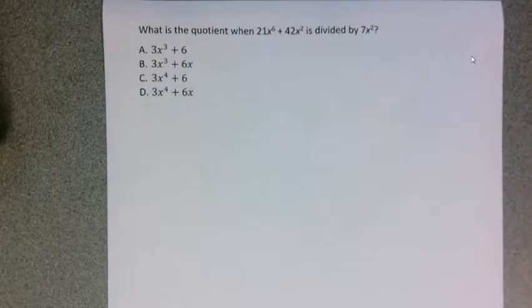On the screen, we see a typical GED practice problem in which I am asked to find the quotient when the algebraic expression 21x to the 6th power plus 42 times x squared is divided by 7x squared.